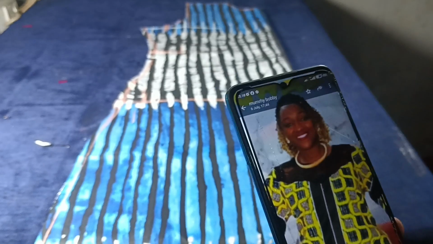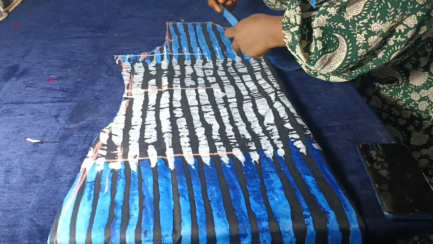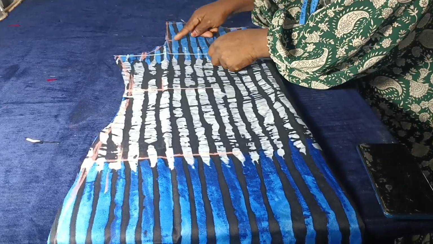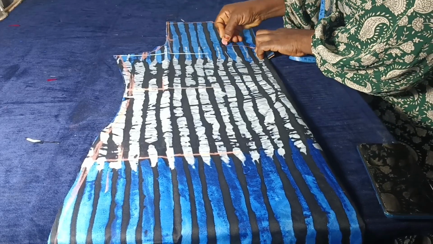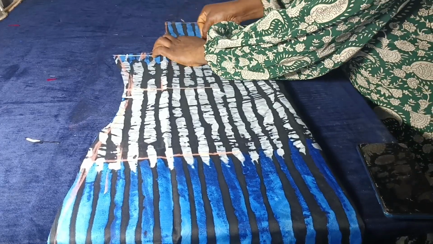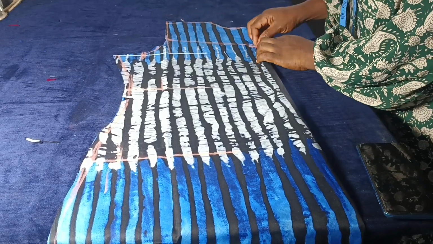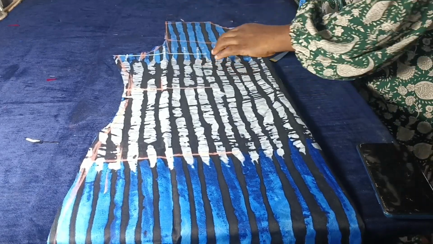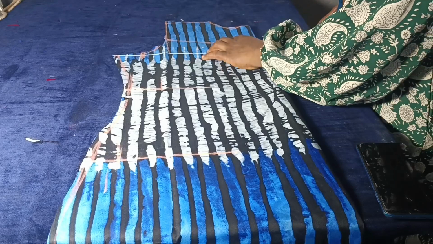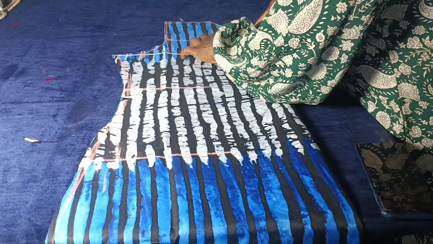So look at the style we are working with here. It has a yoke at the front and a design on the neck part. At the front part, I'm going to be cutting out the yoke, and I'll be replacing it with my black lace. So just go ahead and cut out the yoke.